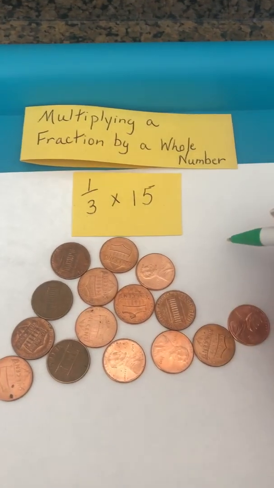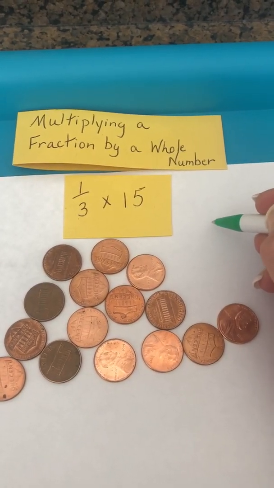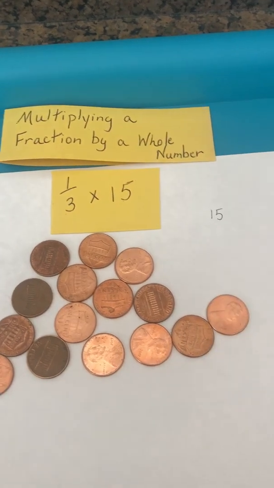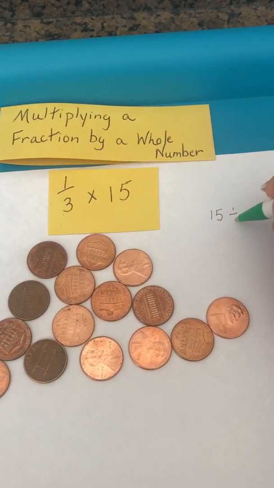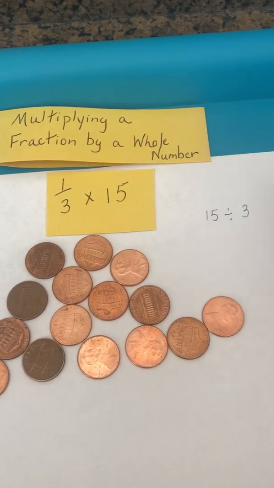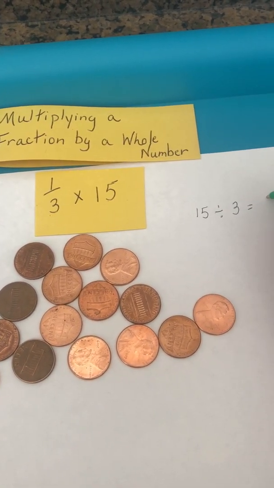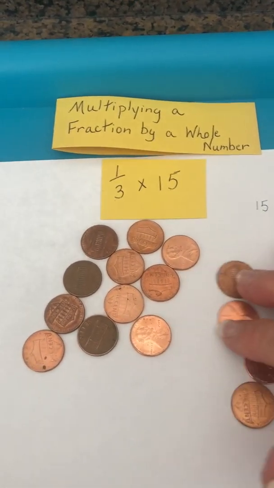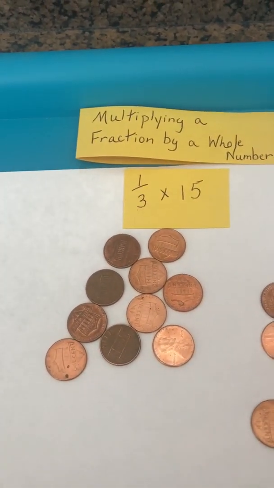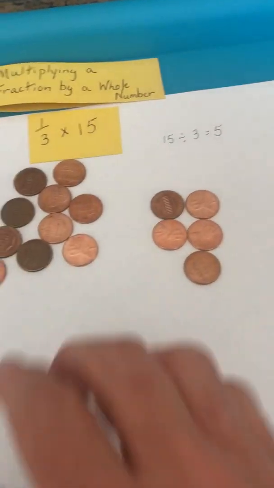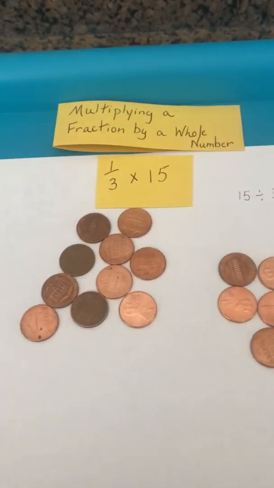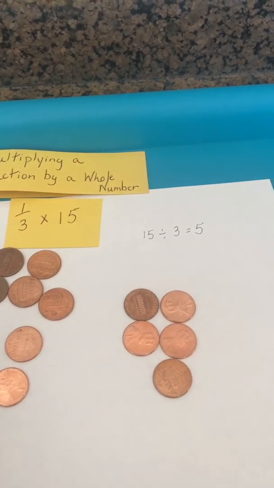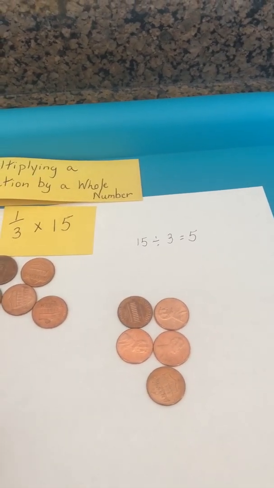Well, I'm going to take what I know about my multiplication facts and my division facts, and I know that 15 divided into 3 equal parts is going to be 5. So I'm going to make groups of 5. Three groups of 5.